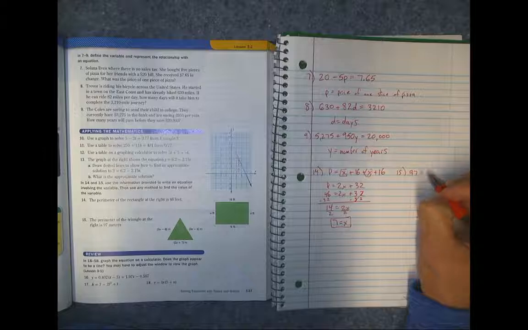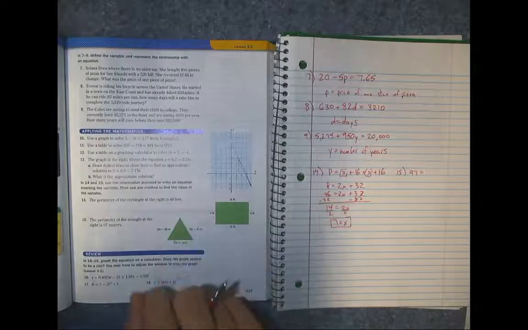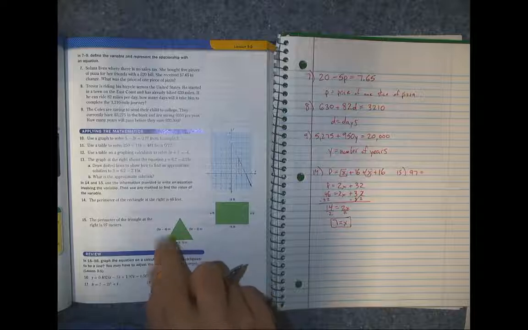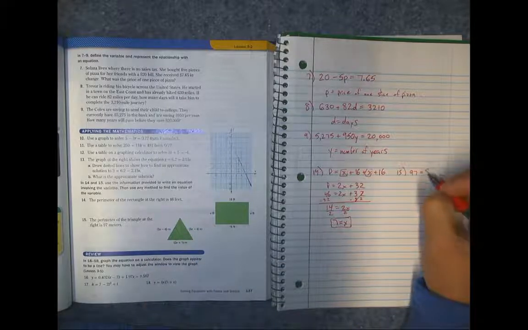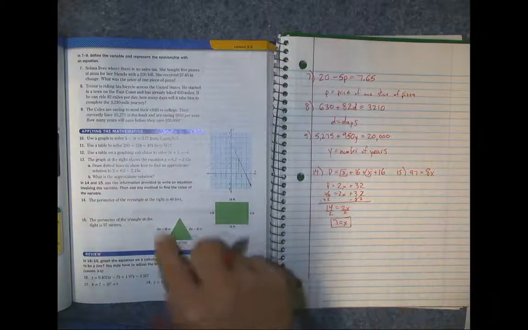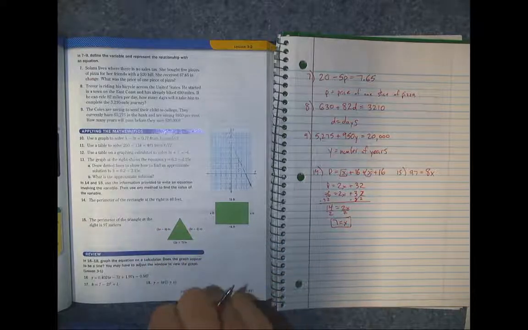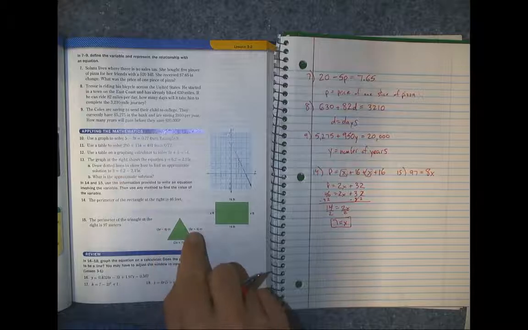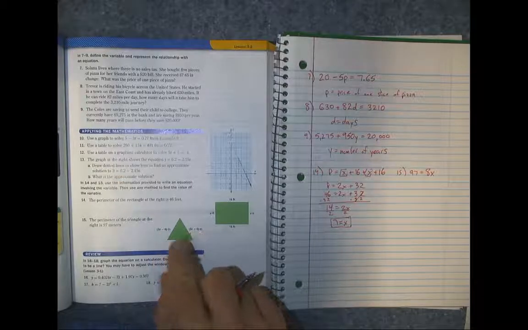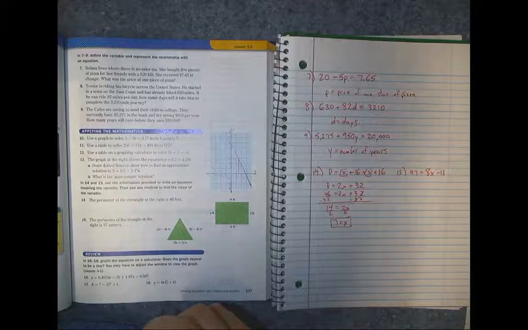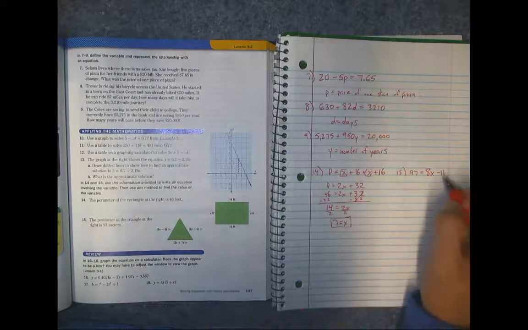97, the perimeter equals all the sides added up. I'm going to simplify early here. I have a 3x, and a 2x, and another 3x. That's 8x. I'm adding up all the sides. Perimeter is the distance around. A -6, a -6, and a +1. So -6 and -6, -12, plus 1, that's -11. So there's my equation for the perimeter. Now I just need to solve it.